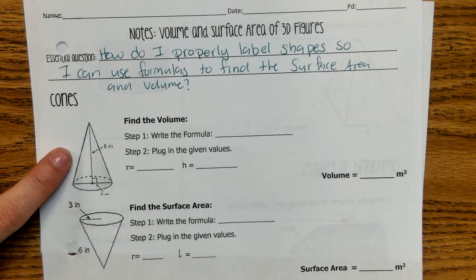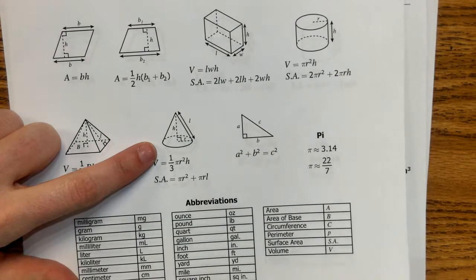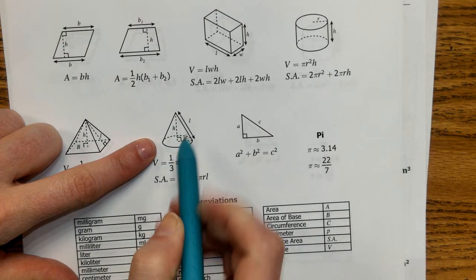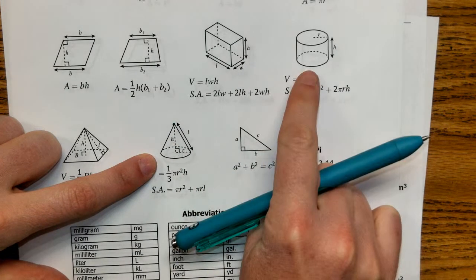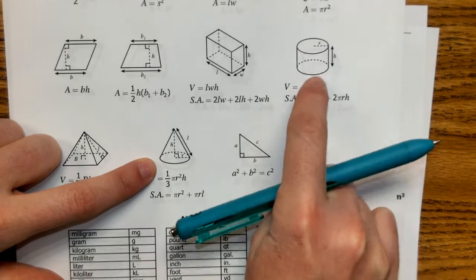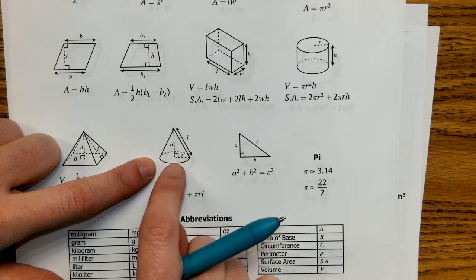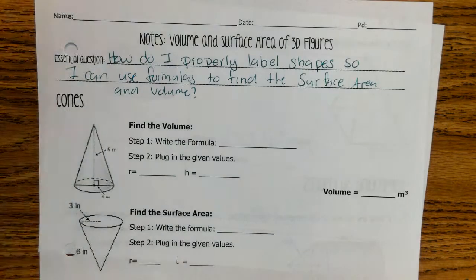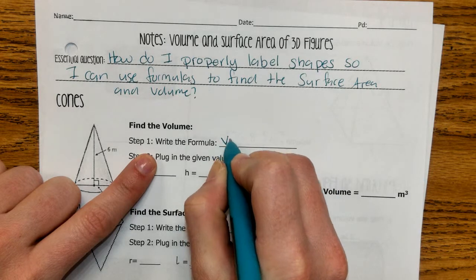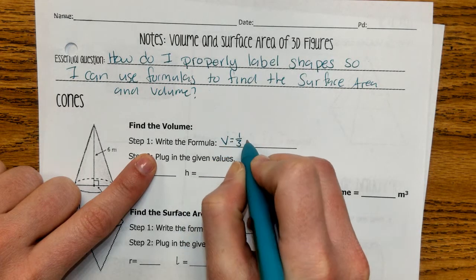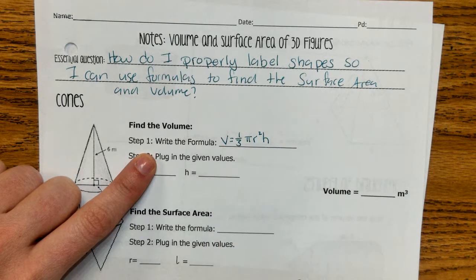Alright, so for a cone, this says find the volume. So we use our formula sheet. We find the shape that has a circle on the bottom and comes to a point at the top. This is a cone. It is different than a cylinder because a cylinder has 2 sides that have circles on it. A cone only has 1. Think about an ice cream cone. Your formula for the volume of a cone is the one that starts with V. V equals 1/3 pi r squared h.